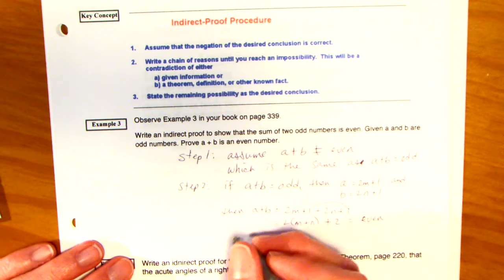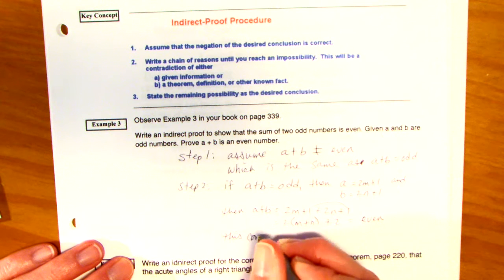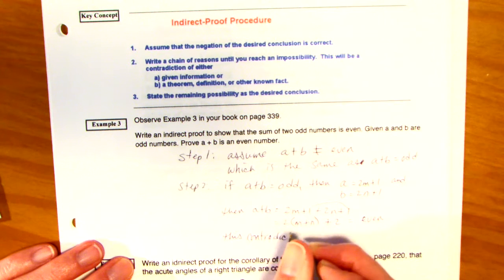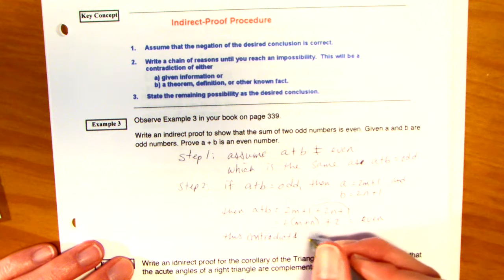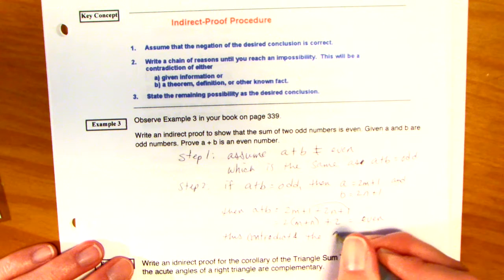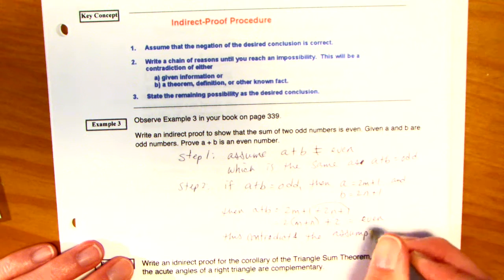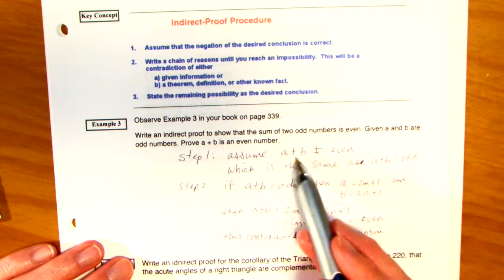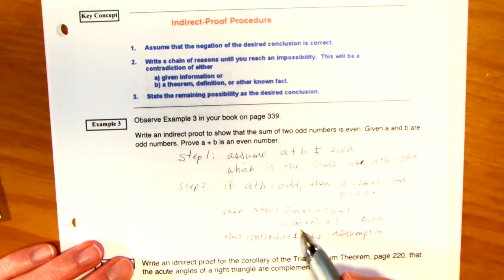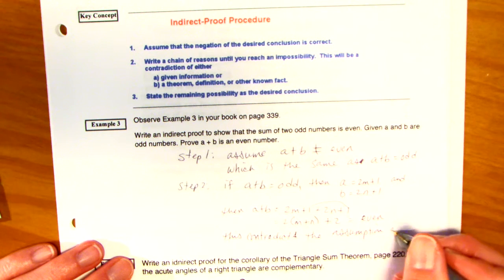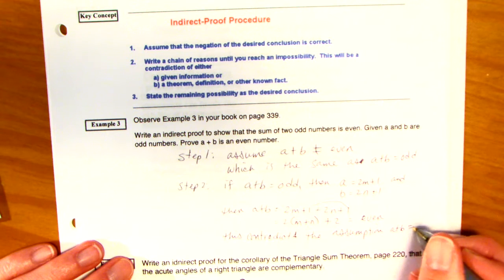This contradicts the assumption. Okay, remember, so a plus b cannot equal an even number. Well, we just did it. A plus b is equal to an even number. So a plus b is not an odd number. Okay, this is our contradiction.